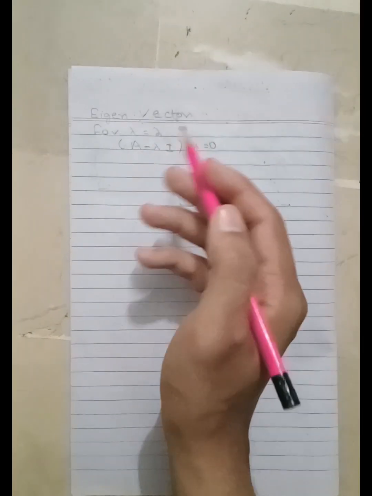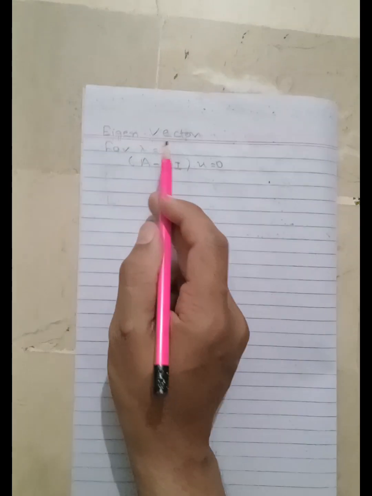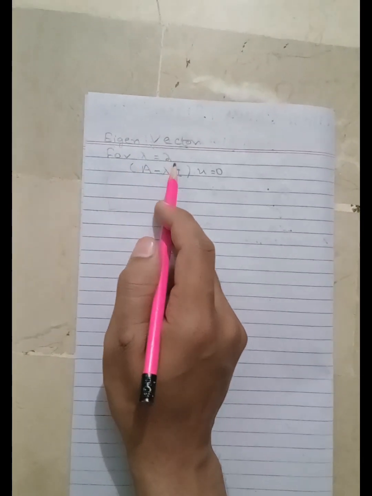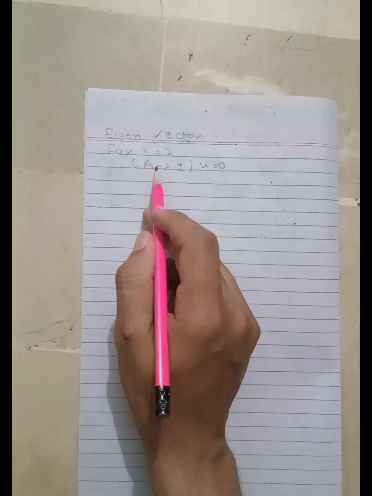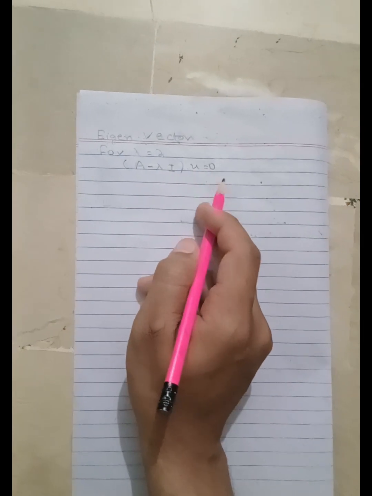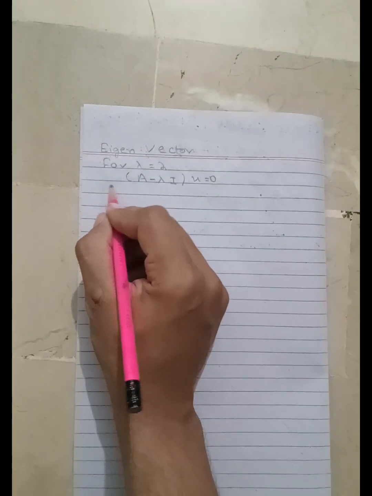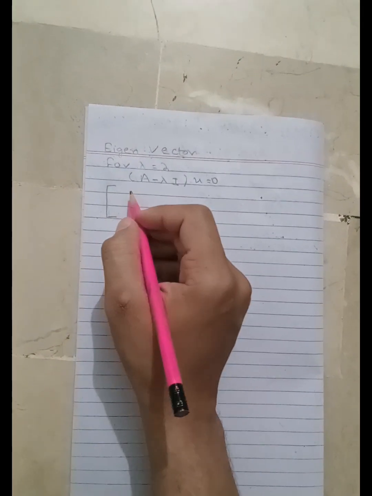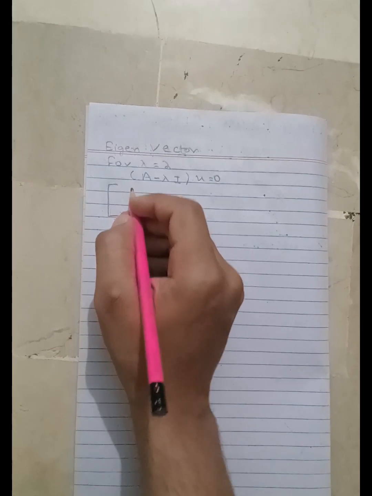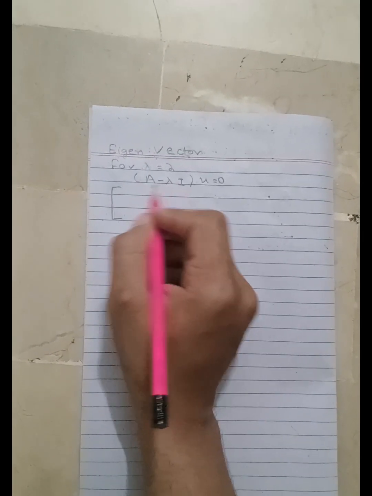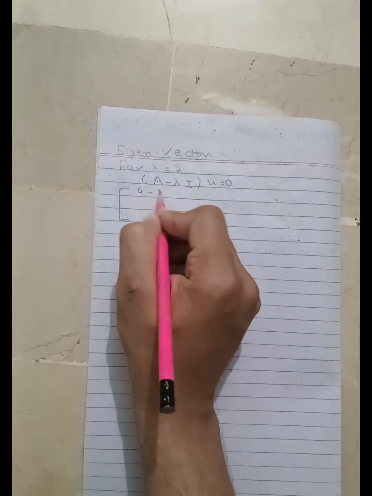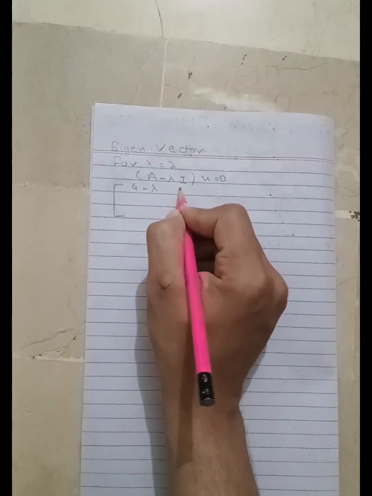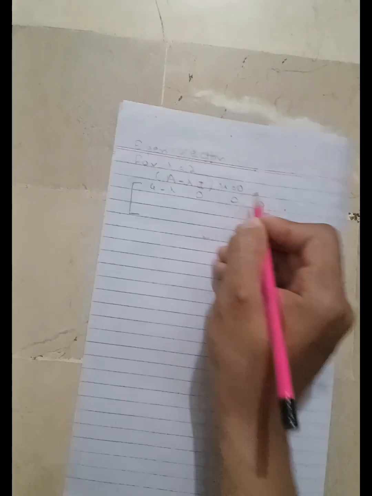Now after eigenvalues we can calculate our eigenvector for lambda equal to 2 by using A minus lambda I x equals to 0. In the previous eigenvalue step, our A minus lambda I is 4 minus lambda, 0, 0, 0.